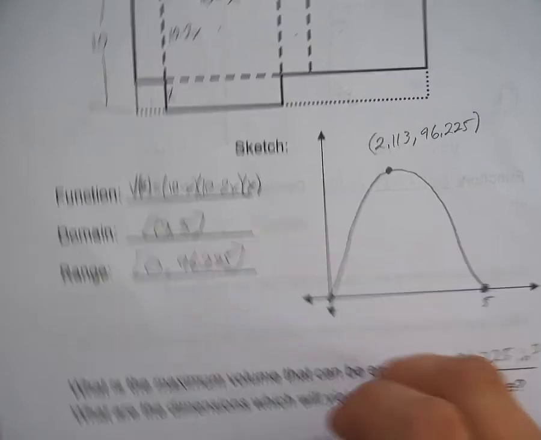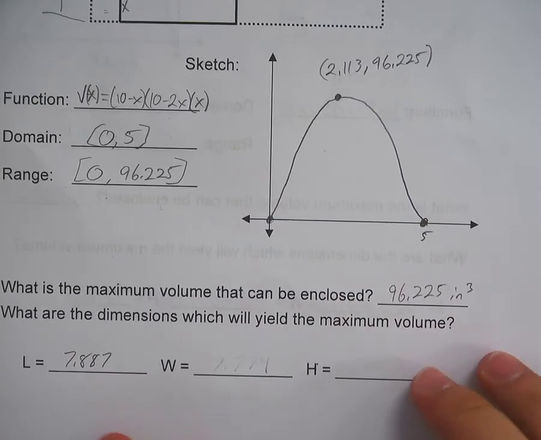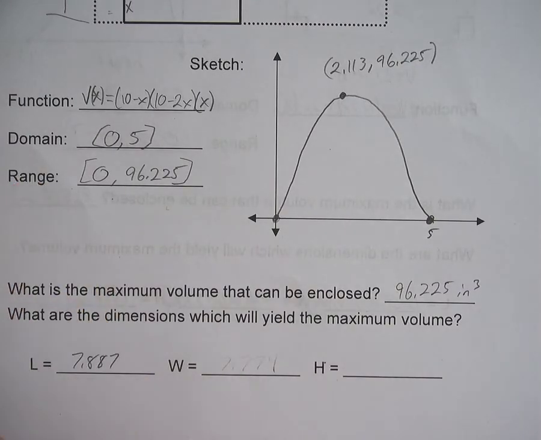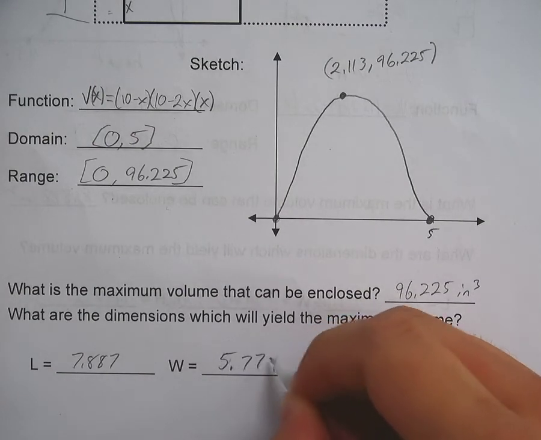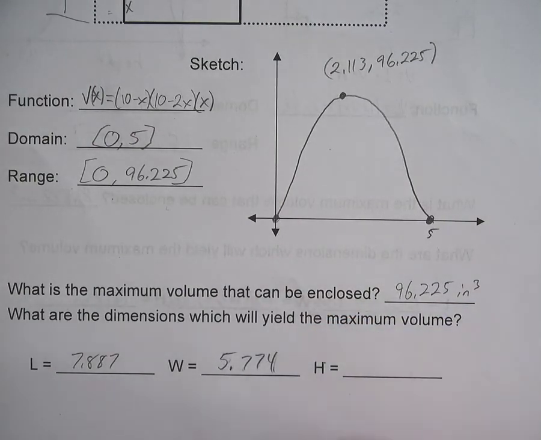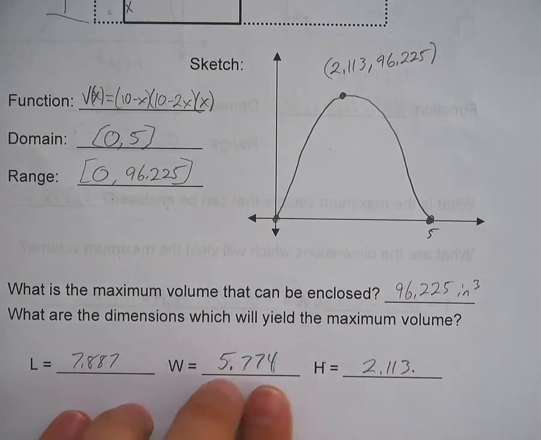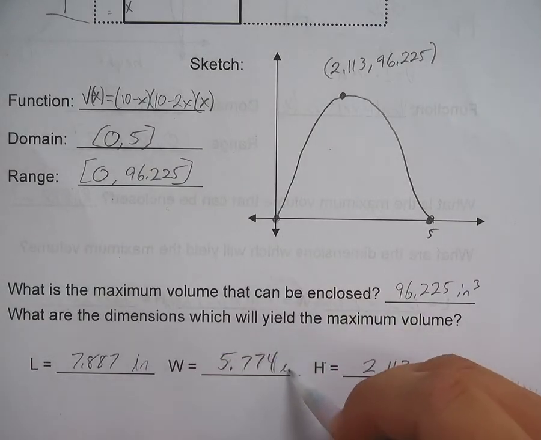Oh, wow, I did that wrong. Hang on. I typed in a 12 instead of a 10. Let's try that one more time and actually type in the correct numbers this time. There we go. 5.774, and your height is just 2.113. So it's not too bad once you get used to it, once you understand where we're all going with this, and these are all inches, right?